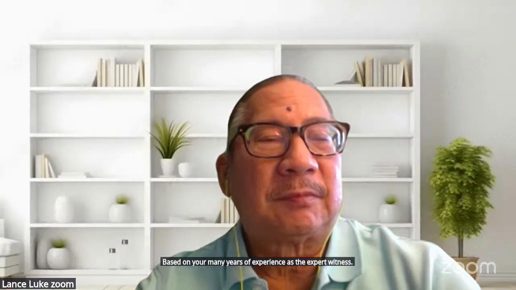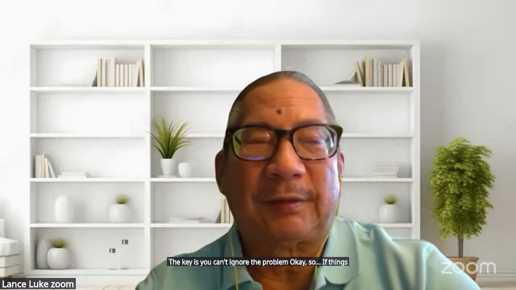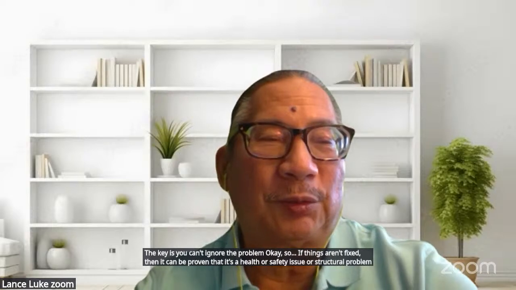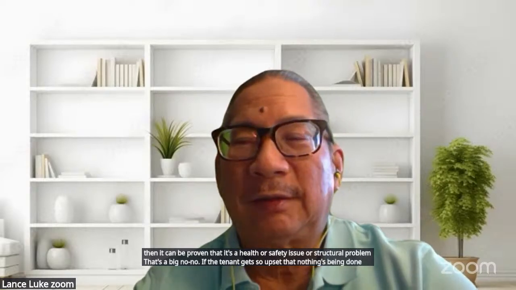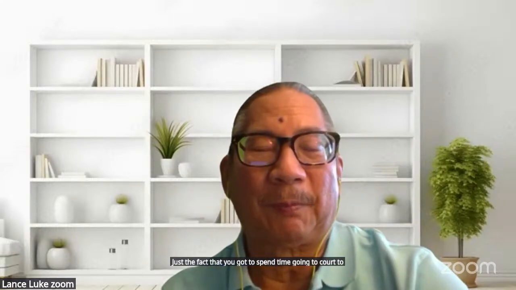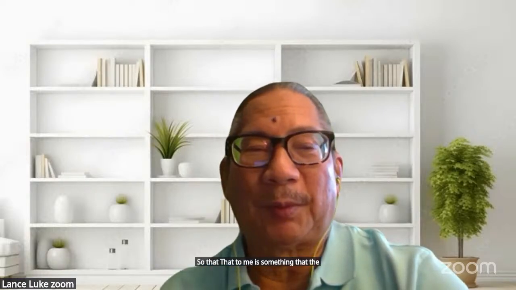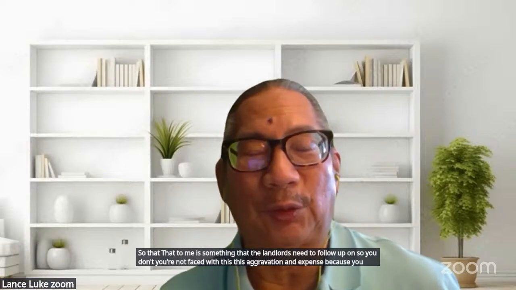The key is you can't ignore the problem. If things aren't fixed and it can be proven that it's a health or safety issue or structural problem, that's a big no-no. If the tenant gets so upset that nothing's being done and they take the landlord to court, it's already a losing battle. Just the fact that you have to spend time going to court to deal with the problem. So that, to me, is something that landlords need to follow up on so you're not faced with this aggravation and expense, because you're going to have to hire an attorney to represent you.